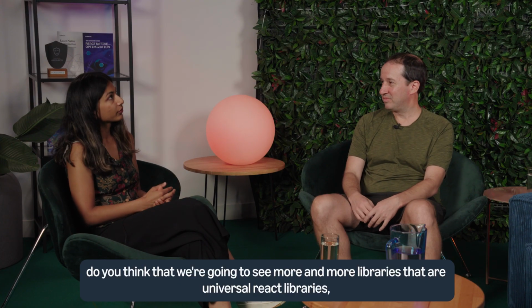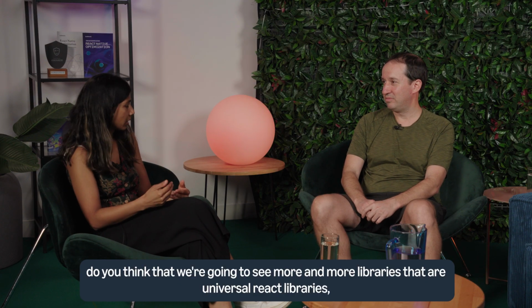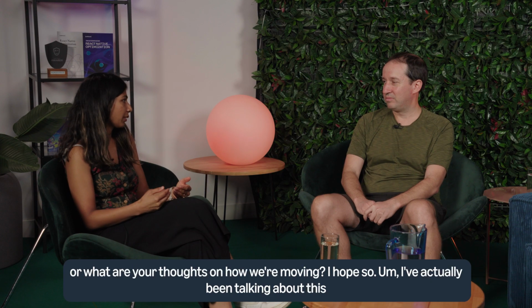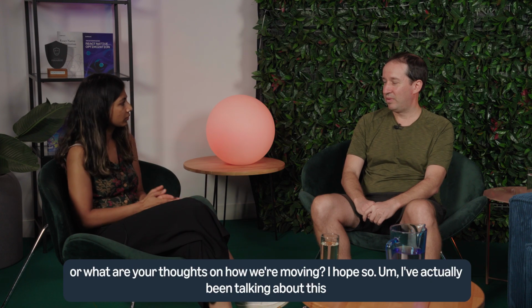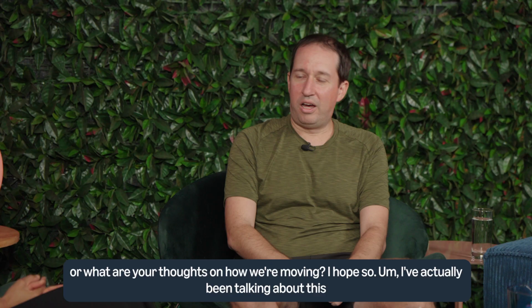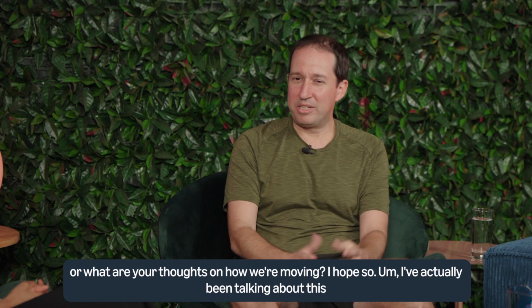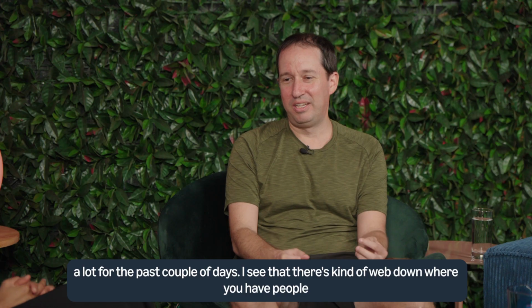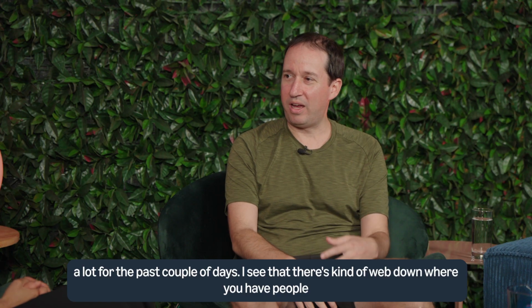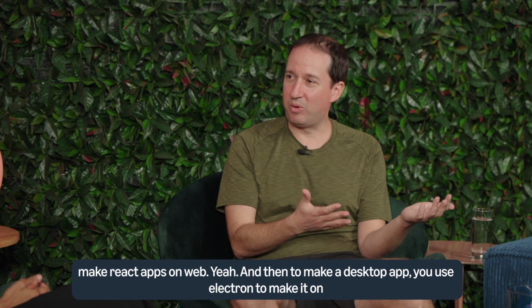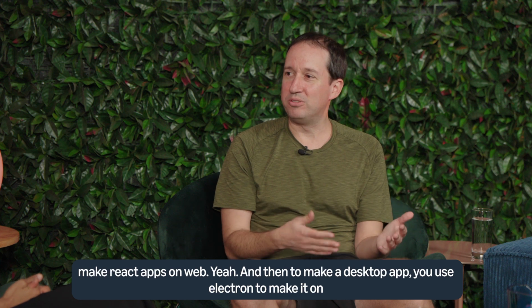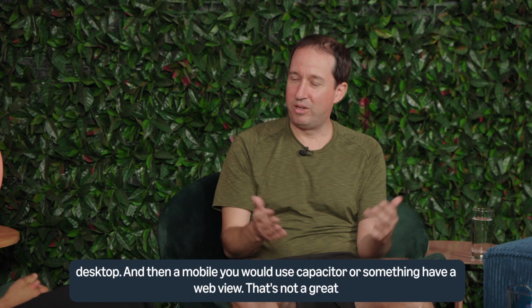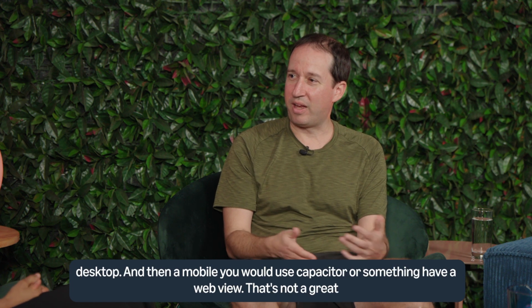Do you think we're going to see more and more libraries that are Universal React libraries, or what are your thoughts on how we're moving? I hope so. I've been talking about this a lot for the past couple of days. There's kind of web down, where people make React apps on web, then to make a desktop app, you use Electron, and on mobile, you would use Capacitor or something with a web view.